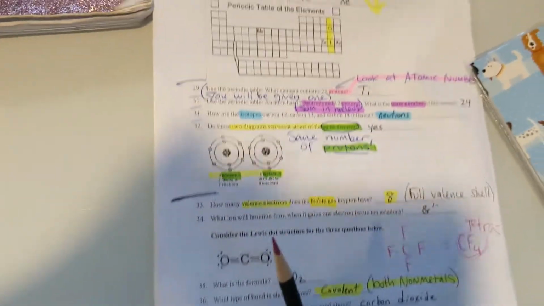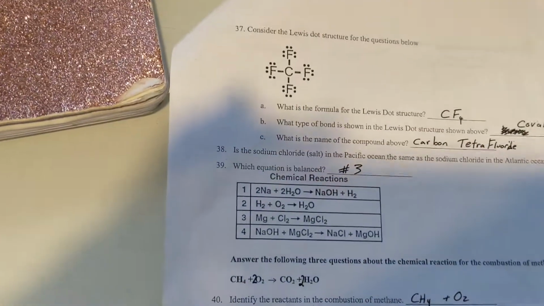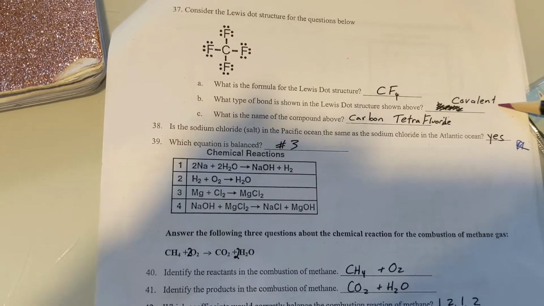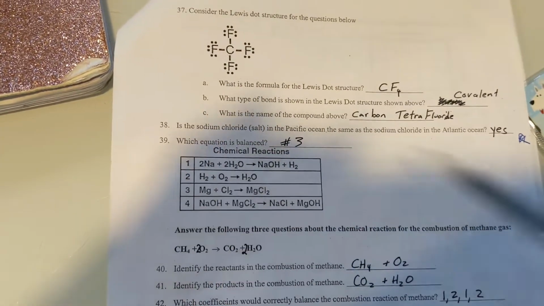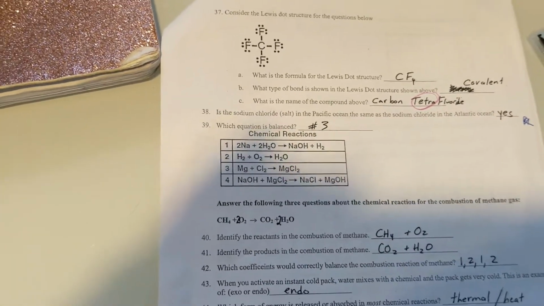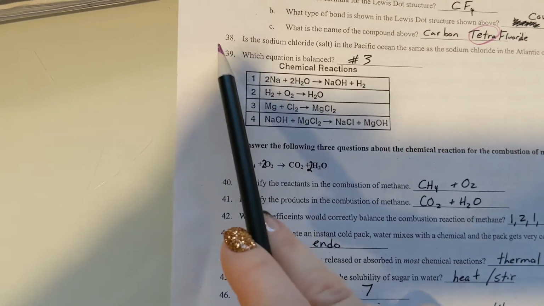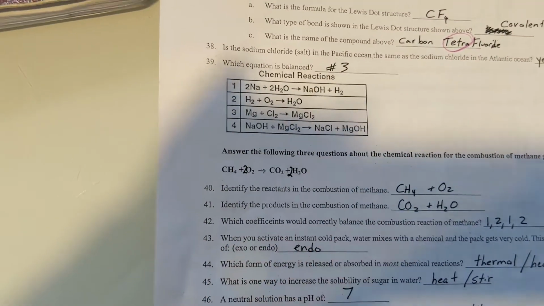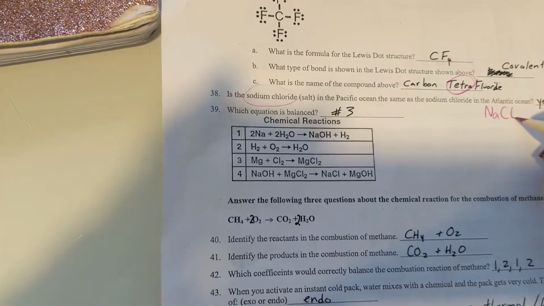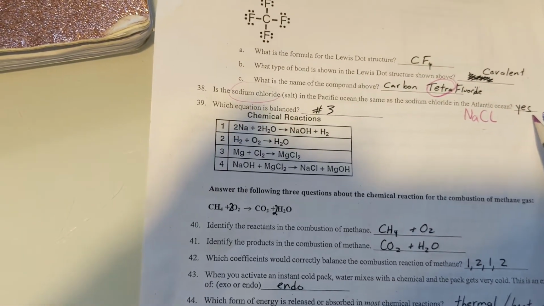So that's it for that page. Oh goodness, sorry, I forgot that example was on the next page, so we already did this one. CF4, they're bonded covalently because it's non-metal to non-metal. We got that tetra means four. And moving on to this question, number 38 in sodium chloride. The chemical formula for sodium chloride is NaCl, no matter where it is in the universe. So that's why that answer was yes.